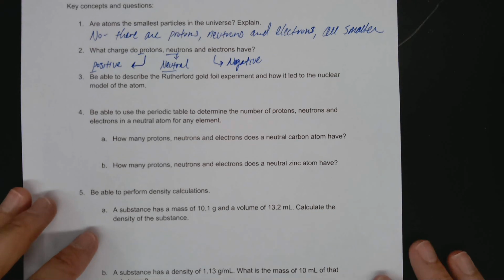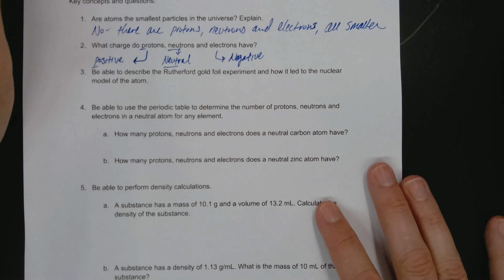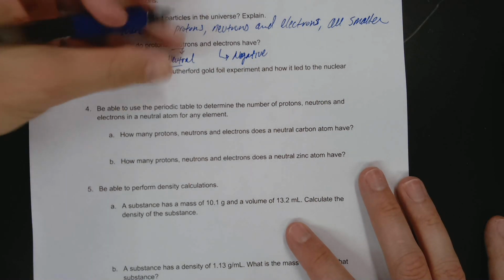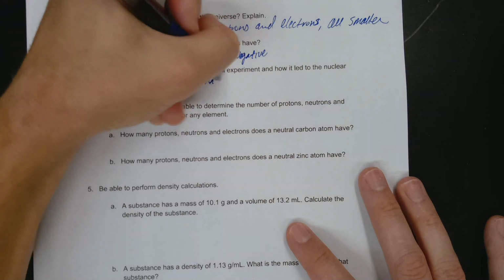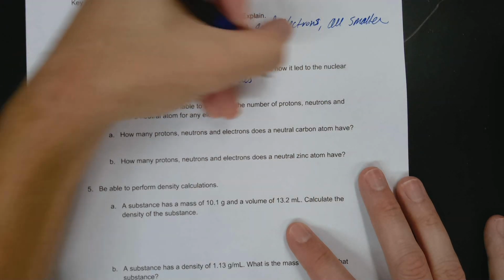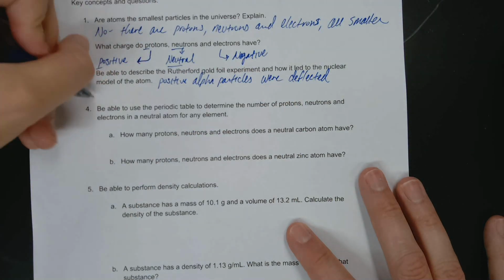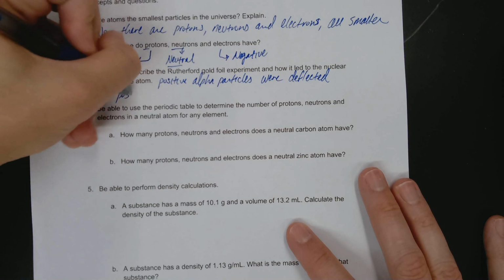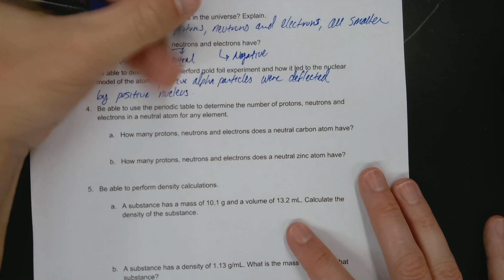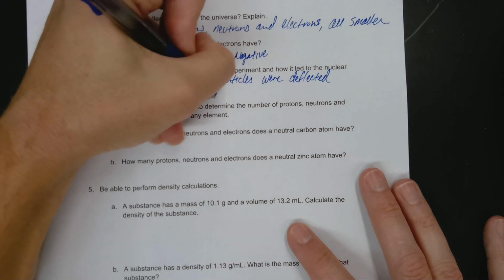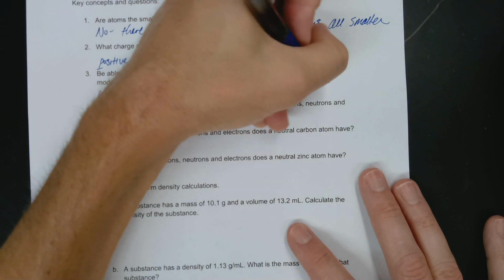Okay. Next, be able to describe the Rutherford gold foil experiment and how it led to the nuclear model of the atom. All you have to say is positive alpha particles were deflected by the positive nucleus that led to the nucleus in the atomic model.